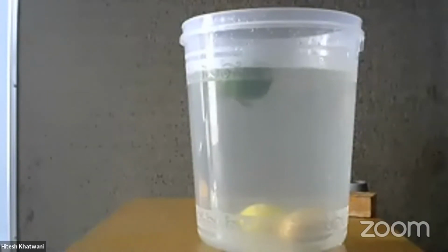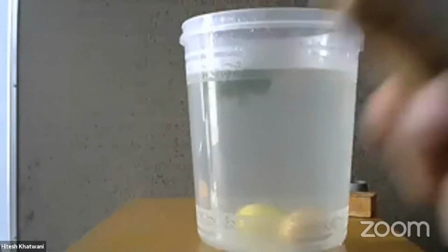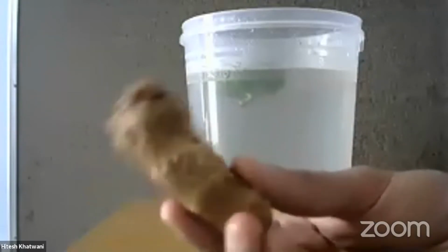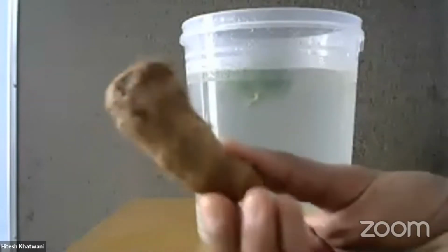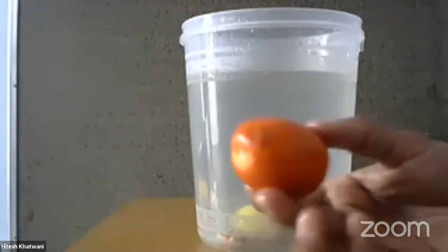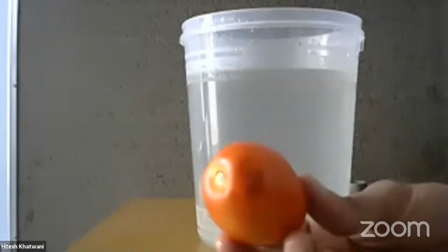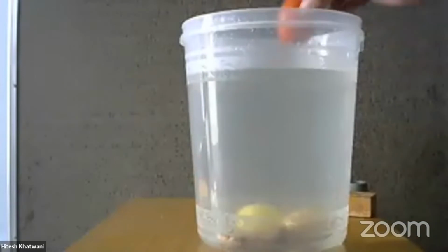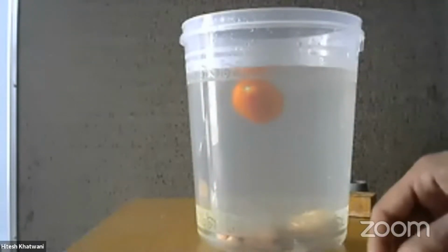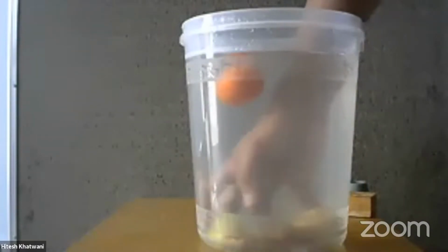Right. So I think we are done with materials. Oh, we have tomato and we have this arbi. What do we call arbi in English? I don't know. So people are saying float. So put it in. Tomato, people are saying sink. Some are saying float. Okay, put it in. Comes up. So we are nearly done, right?